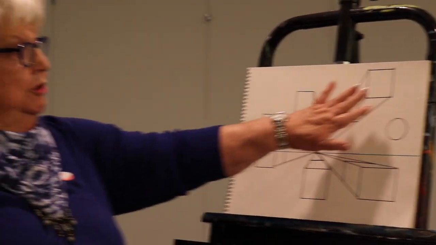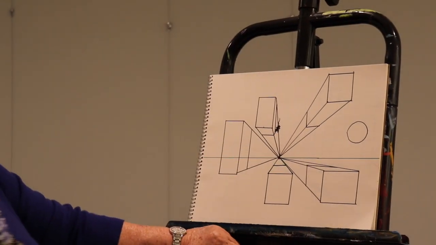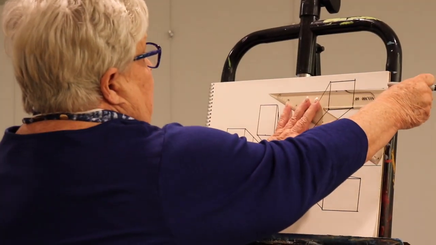So now here's a much deeper box. Like this is a lot of room. And we could put an airplane in there if we wanted to draw that. We don't even want wings.